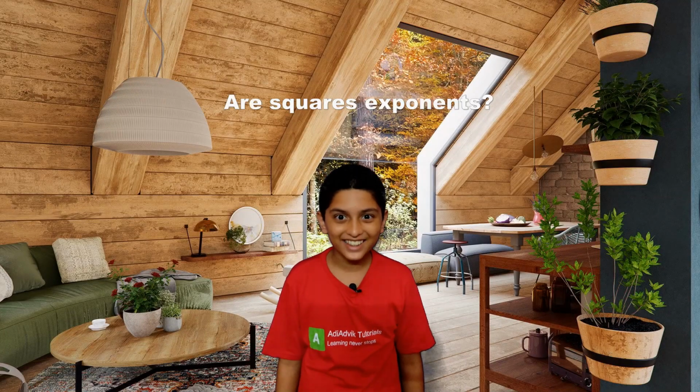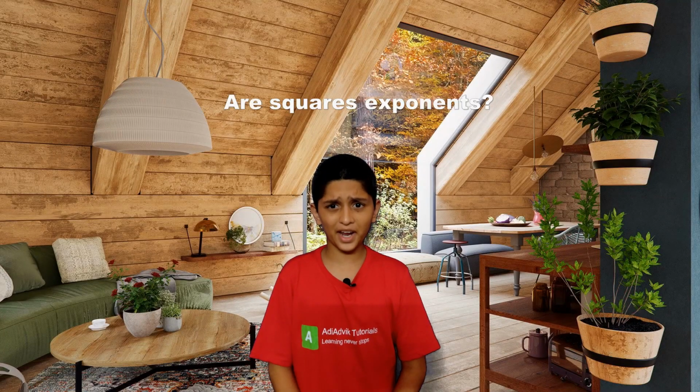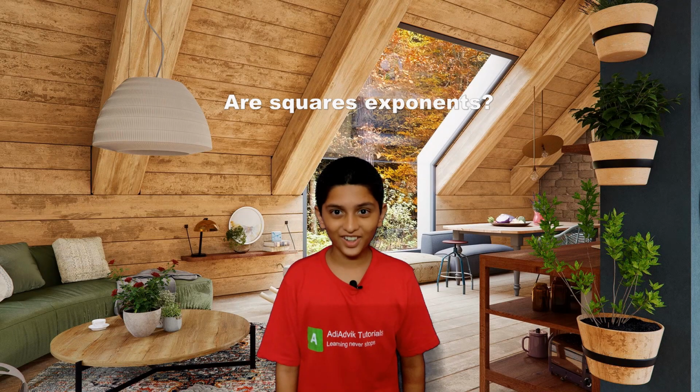Are squares exponents? Squares are shapes, right? Are they exponents too?